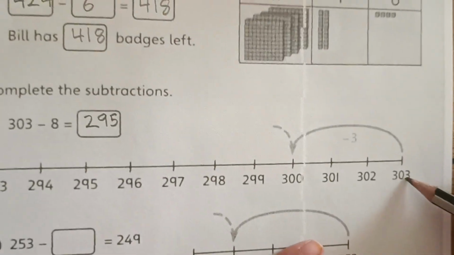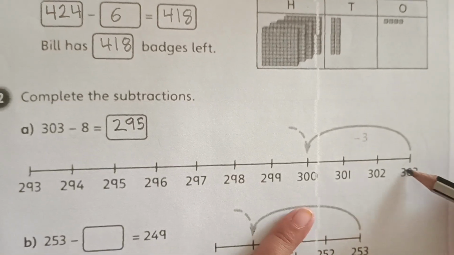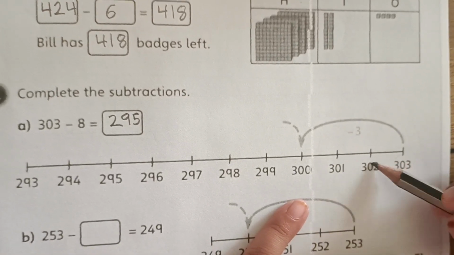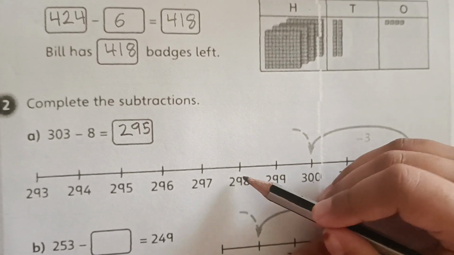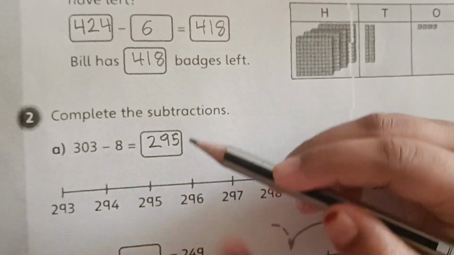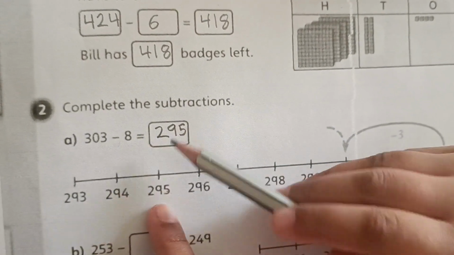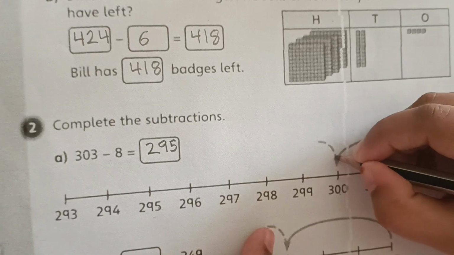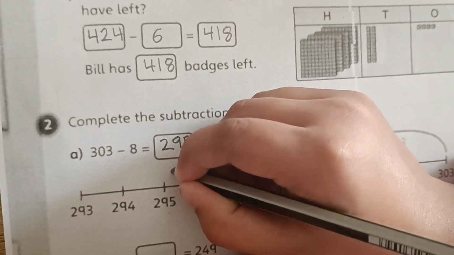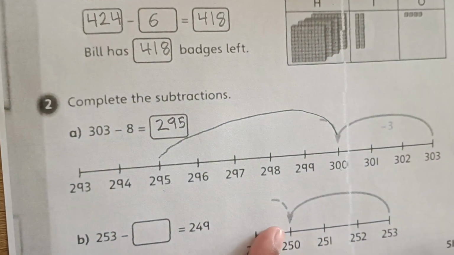Now this is 303. We have to subtract 8: 1, 2, 3, 4, 5, 6, 7, 8. Now this is the answer. We are correct. Let's mark until 295.